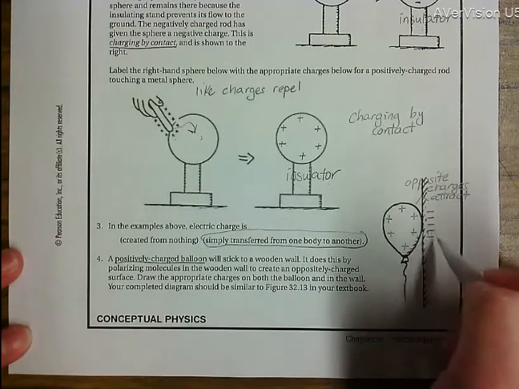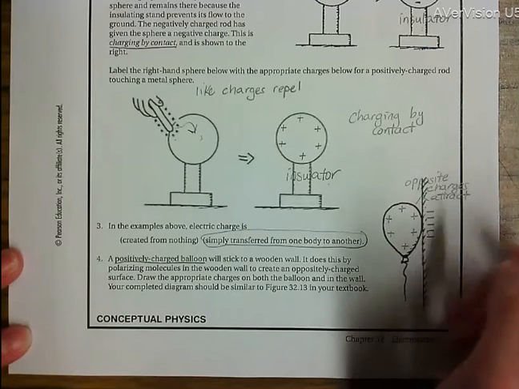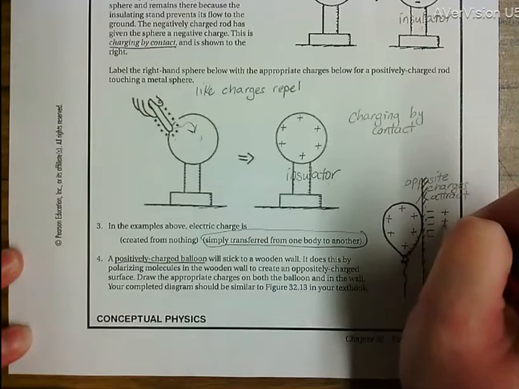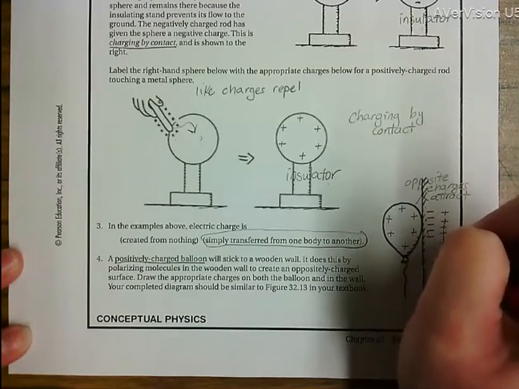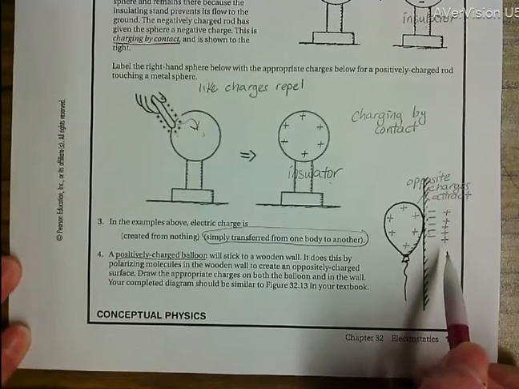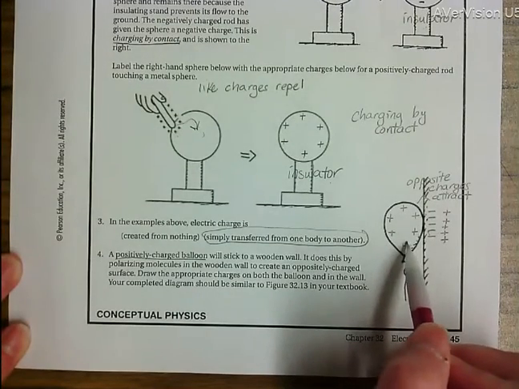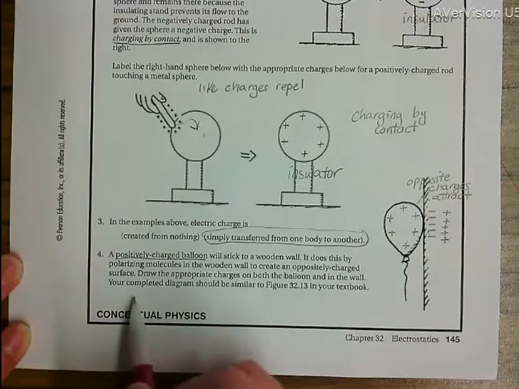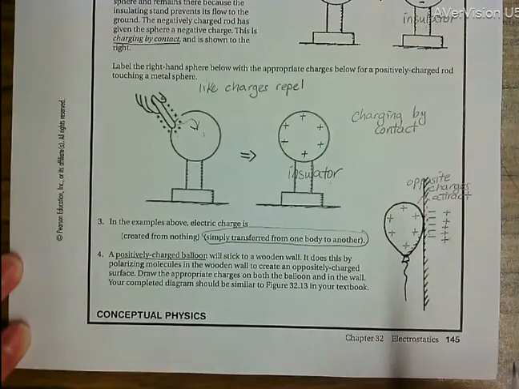Now, these particles still have positive charge in them as well, but again, those positive charges are going to be away from this balloon. And so these positive charges are over here. So we completed this diagram.